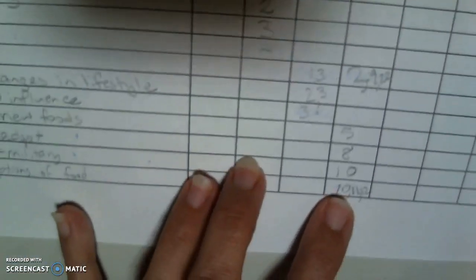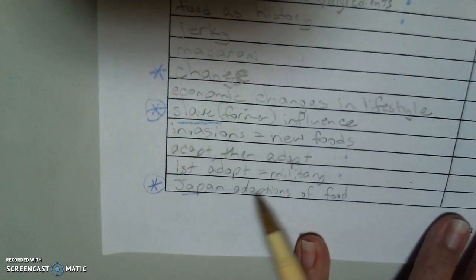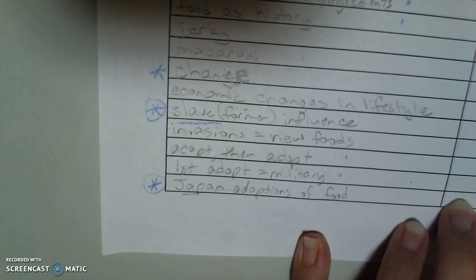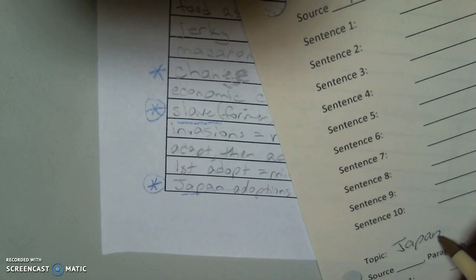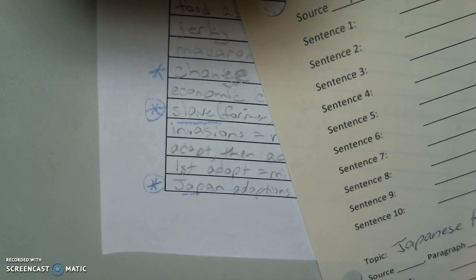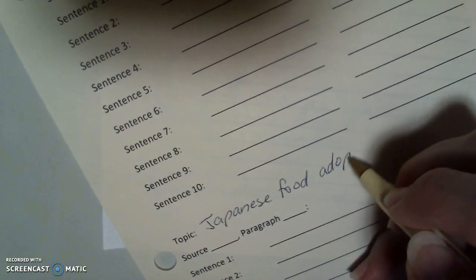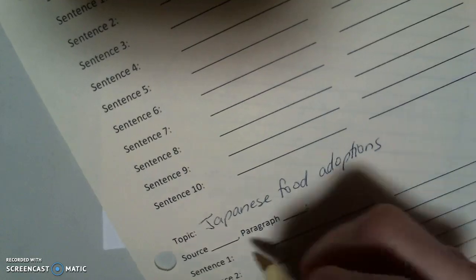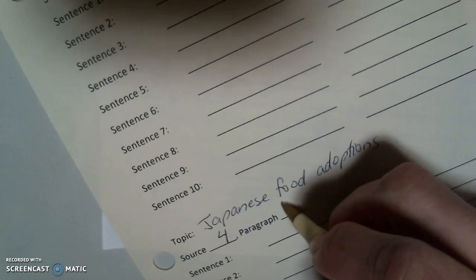Now I'm back here to the last star that I have, Japanese adoptions of food. That was from the 4th source, and it was paragraph 10.